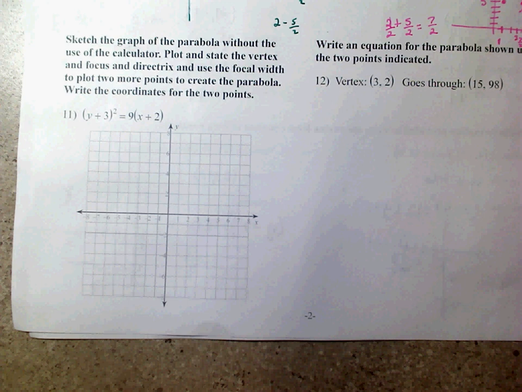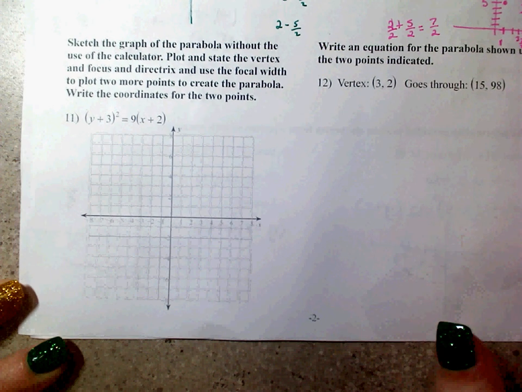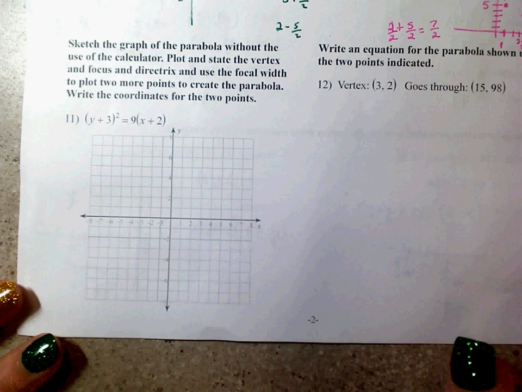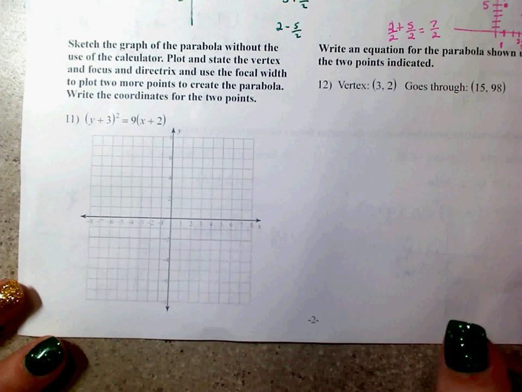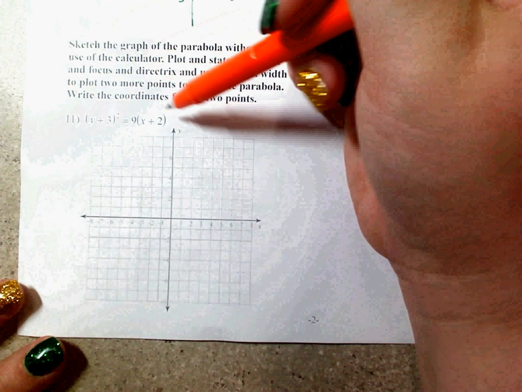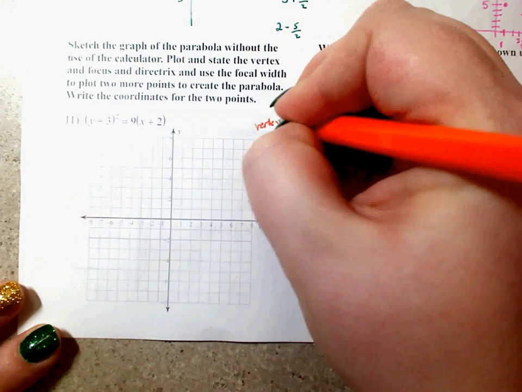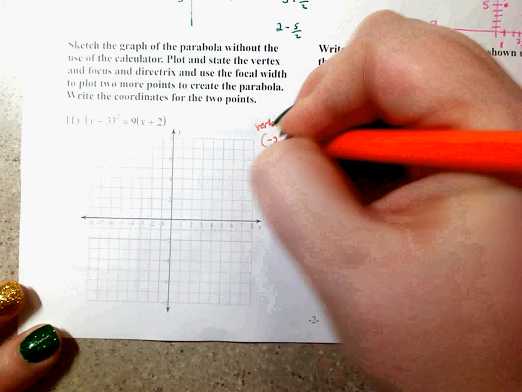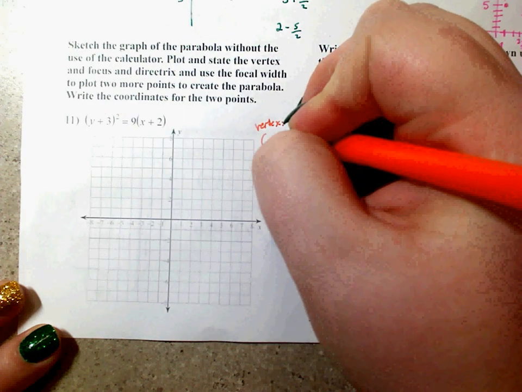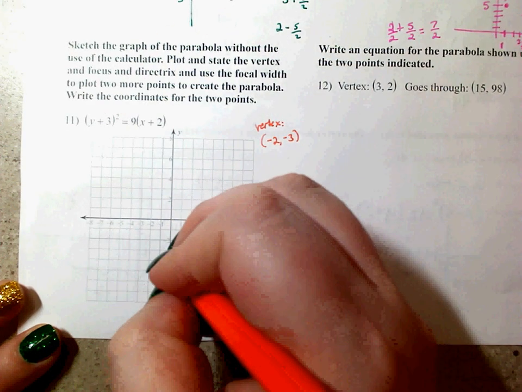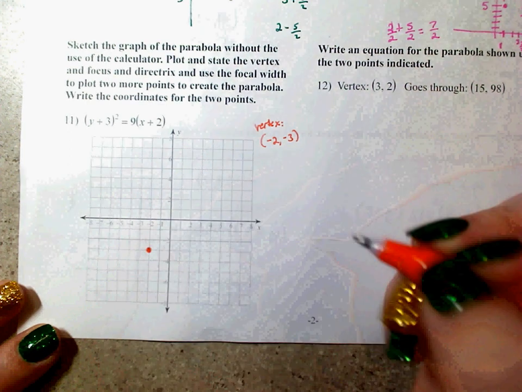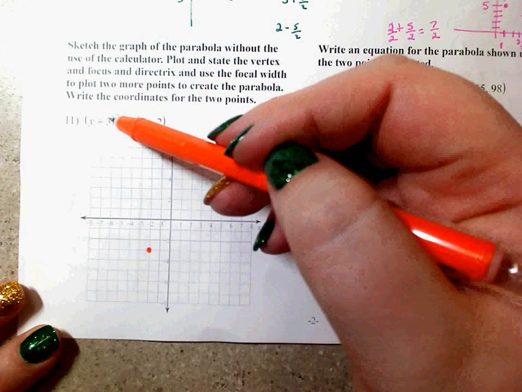Number 11. Sketch the graph of the parabola without the use of a calculator. Plot and state the vertex and focus and directions, and use the focal width and plot 2 or more points to create the parabola. Write the coordinates for the 2 points. So what I know is that the x value of my vertex is negative 2 and the y value is negative 3. So I'm going to go ahead and plot those, (negative 2, negative 3). Because it's y quantity squared, it opens left or right, and because it's positive, it opens to the right.